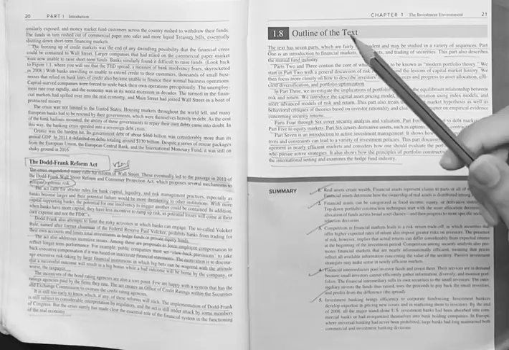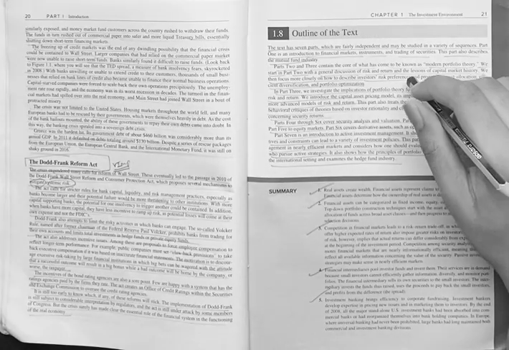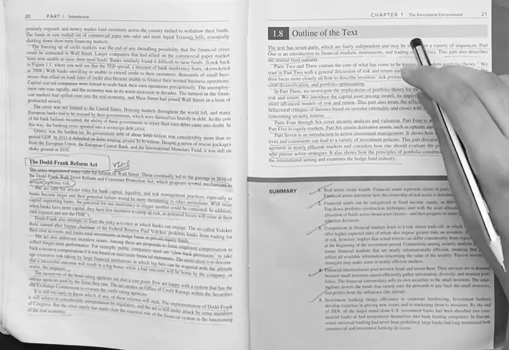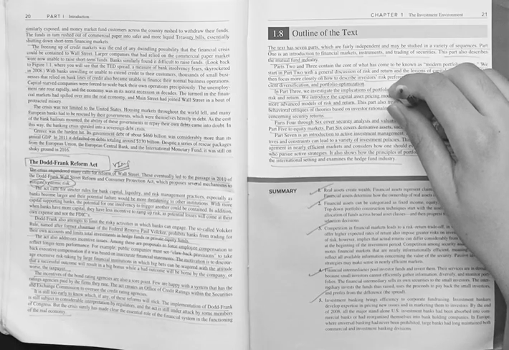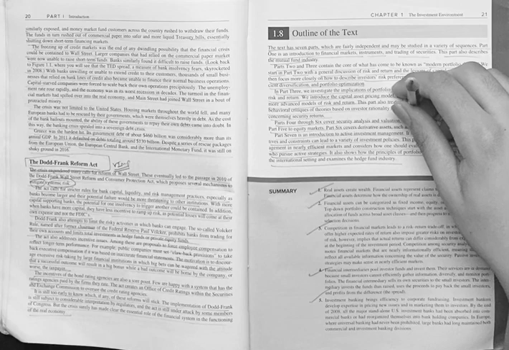Dodd-Frank also attempts to limit the risky activities in which banks can engage. The so-called Volcker Rule, named after the former chairman of the Federal Reserve, Paul Volcker, prohibits banks from trading for their own accounts and limits total investments in hedge funds or private equity funds.